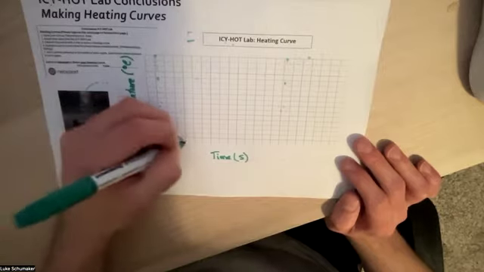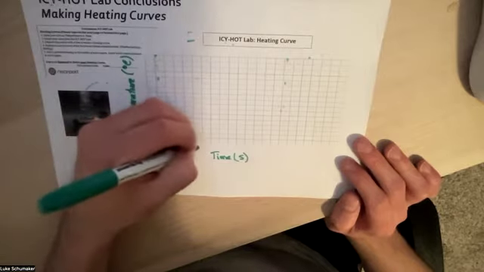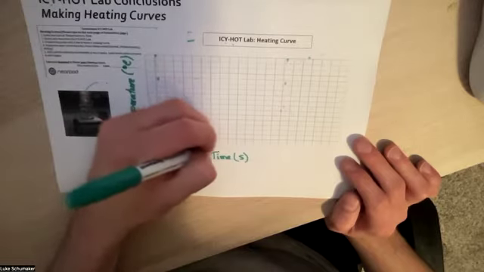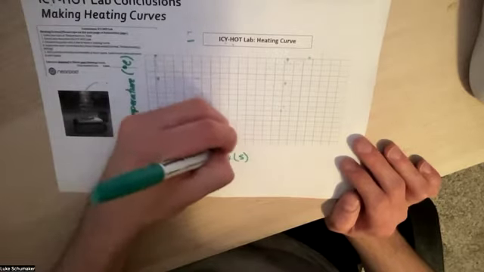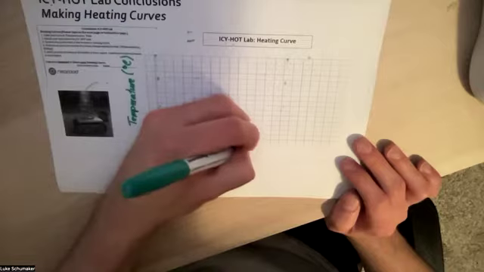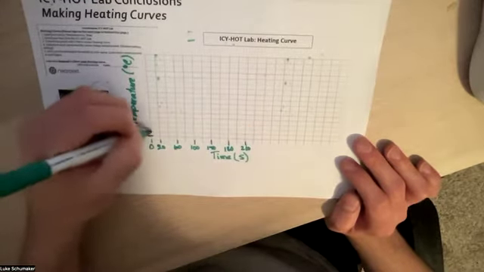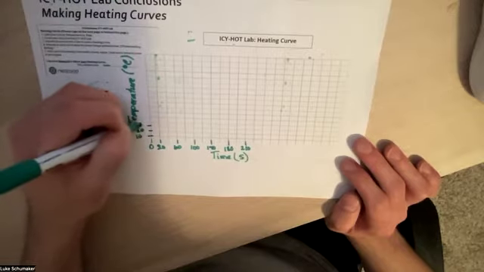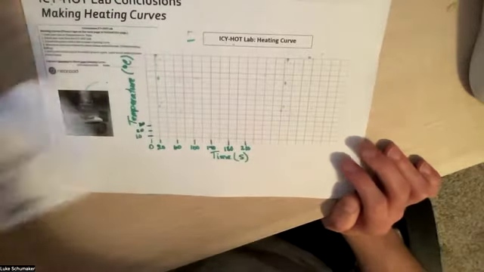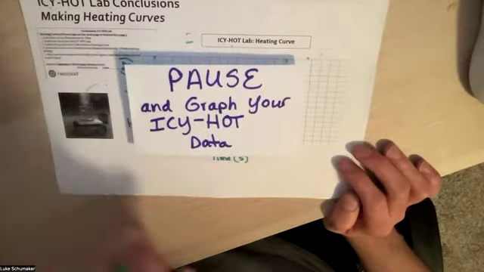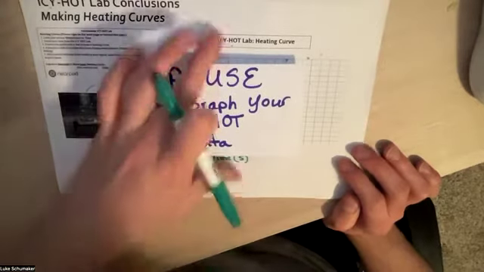But you count off however you need to, so that you can fit all of your data points on here. We'll keep going, and then your temperatures will be here. I'll count off by tens. Please pause the video and go ahead and graph your data. Then I'll see you back.